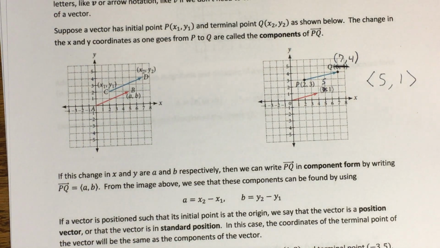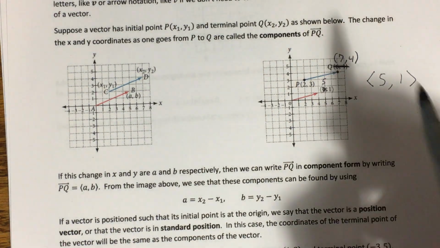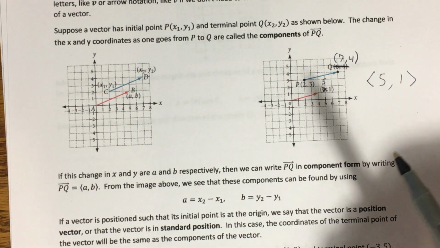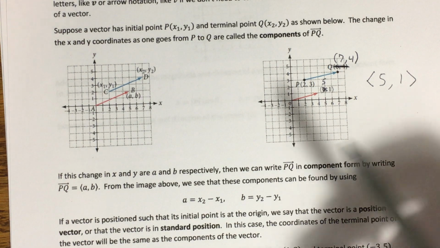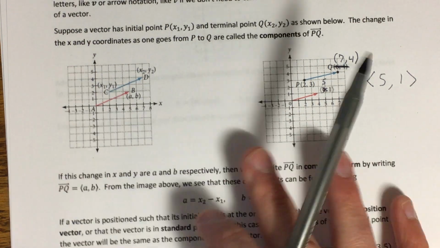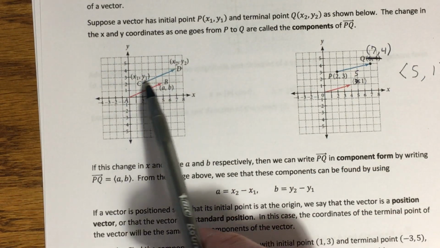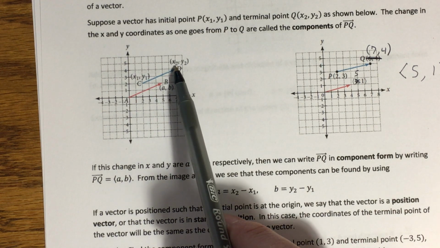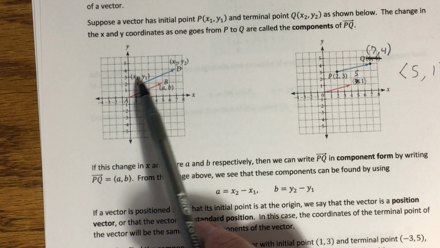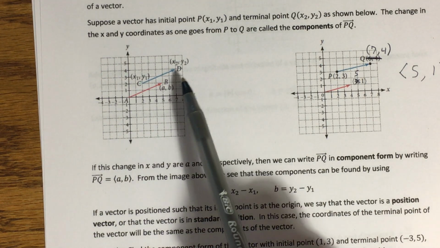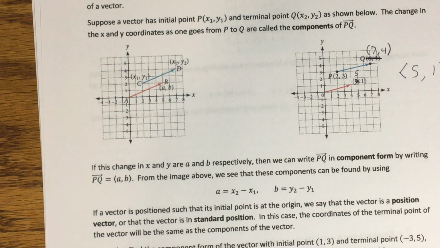Now, you don't want to have to rely on counting these out to do this. What you're going to want to do instead is use a formula, and it's very simple because if you're looking for the change in the x direction, that's simply the x coordinate of your terminal point minus the x coordinate of your initial point. That would give you that first component. Similarly, y2 minus y1 would give me my vertical component.